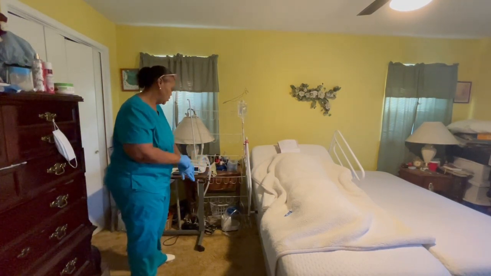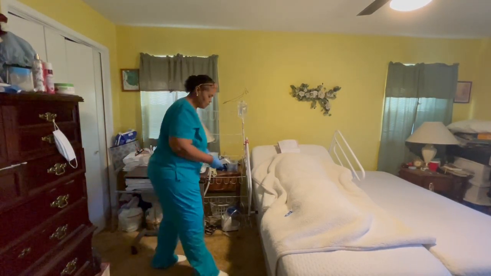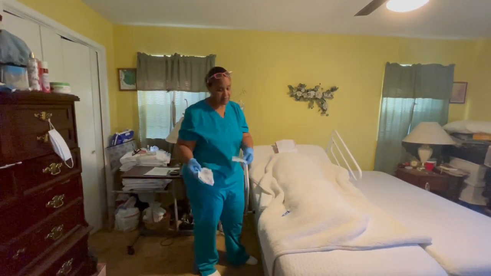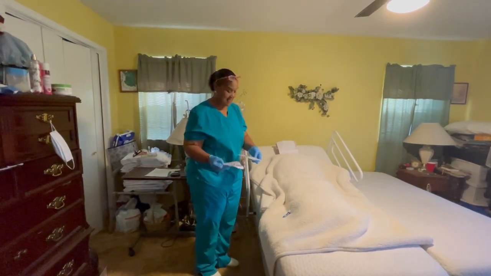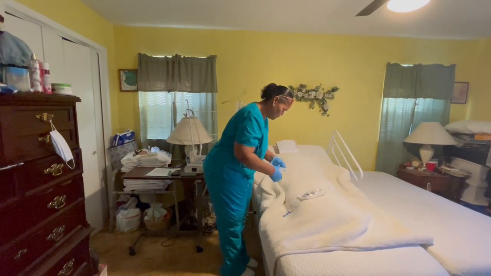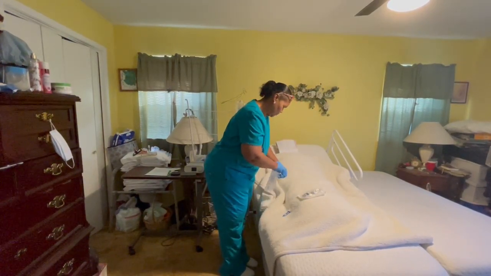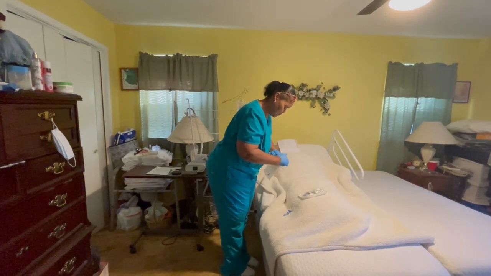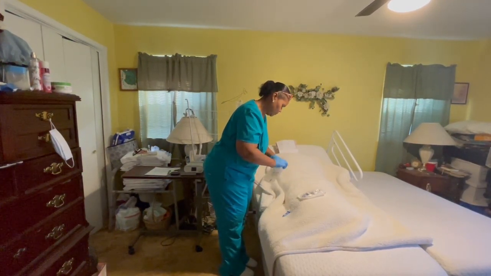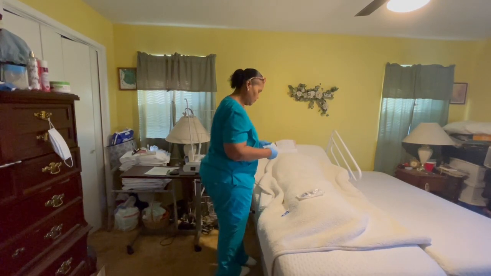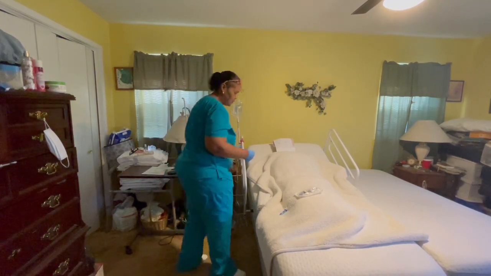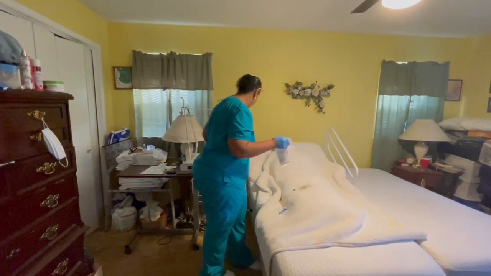Now I want to get my secondary tubing together. So I have my secondary tubing and I have my medications. Usually you will work on your stand, but unfortunately I don't have a stand at this time, so we're just going to pretend that there's a stand here. So I have my medication. I'm going to go ahead and open that. My medication, my secondary tubing.